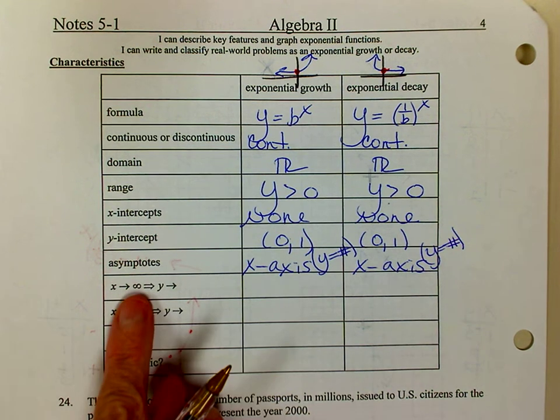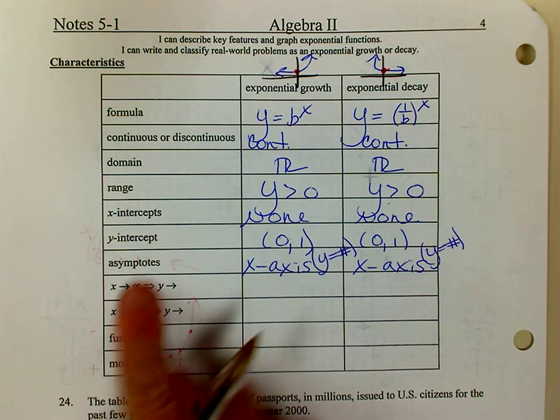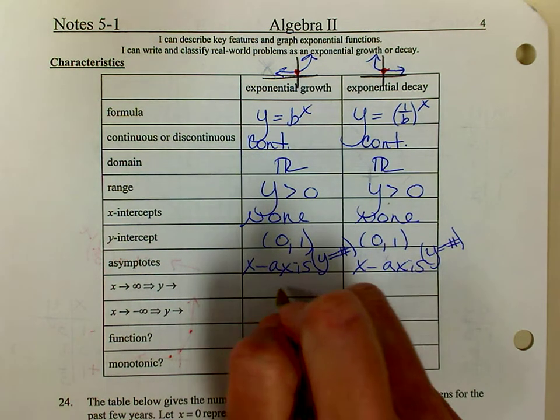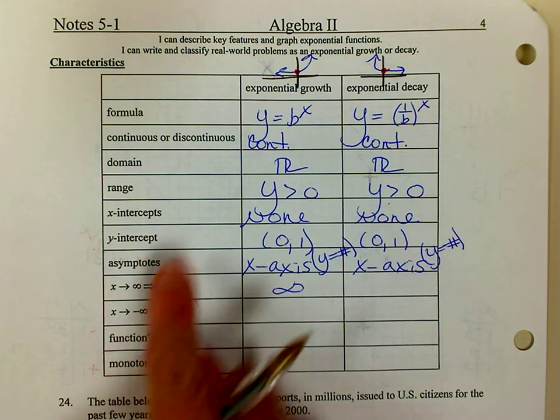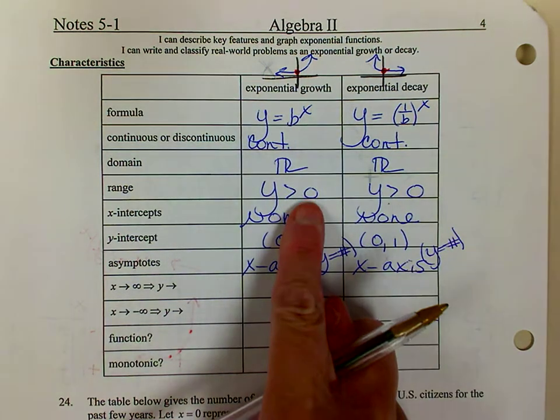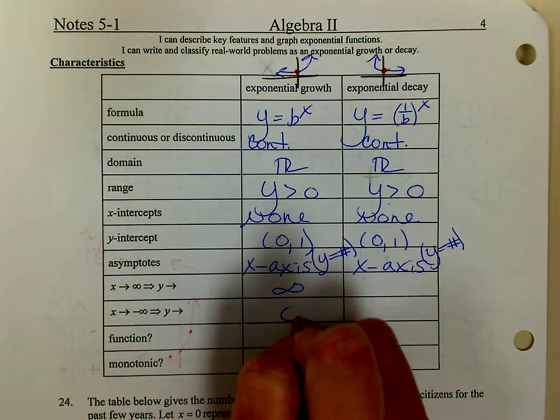All right, on this one, if I look at the right side of my first graph, it goes up. So y goes to infinity. On this one, I'm looking at the left side. It flattens out. And since this was my range, then y goes to 0.